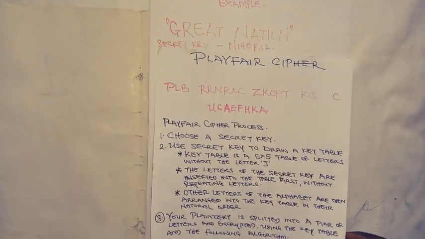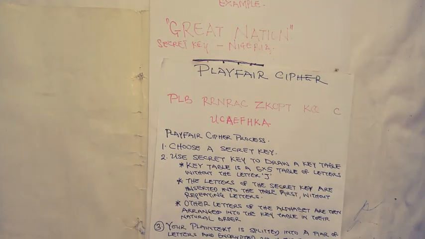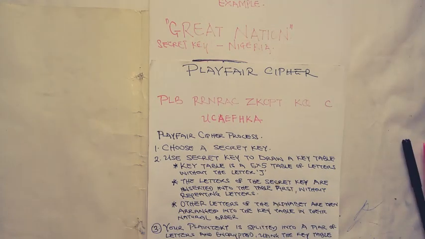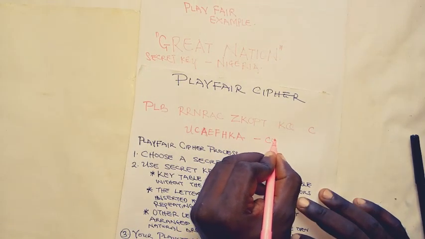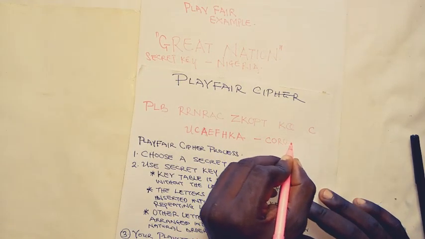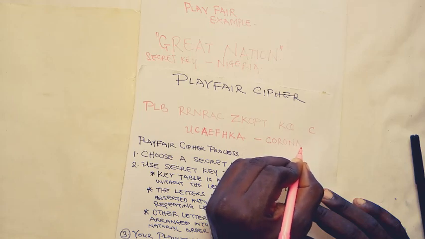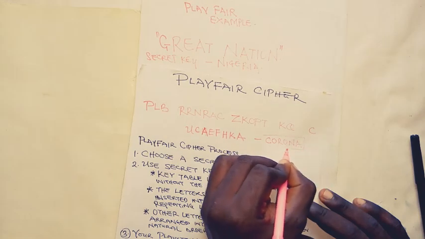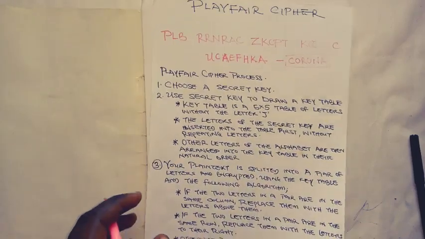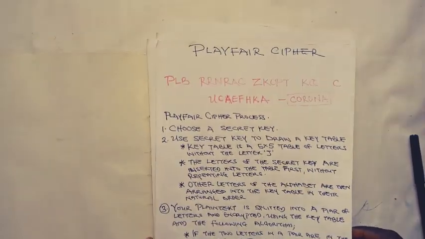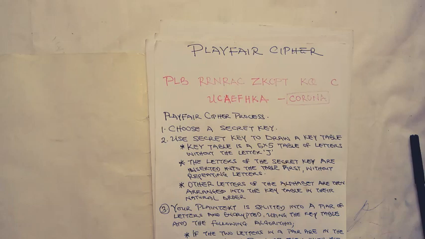Now back to this text. The secret key for this text is Corona. I want you to do a personal exercise. Try and decrypt this plain text and let me know what you get in the comment section below.